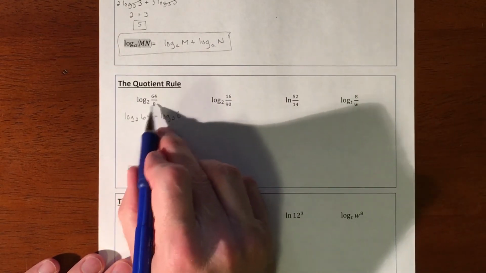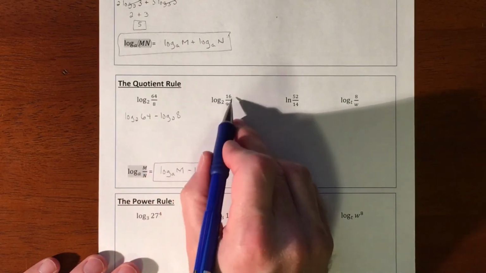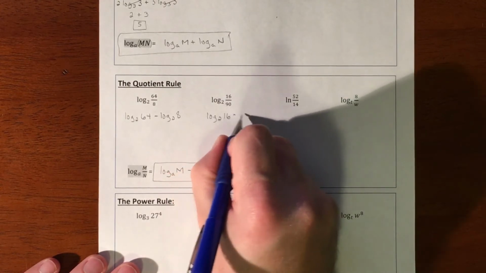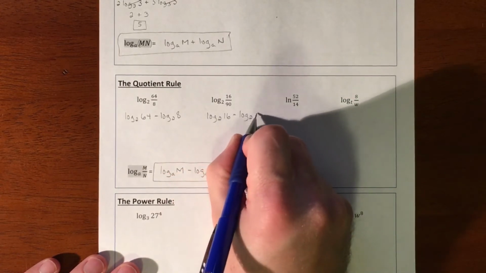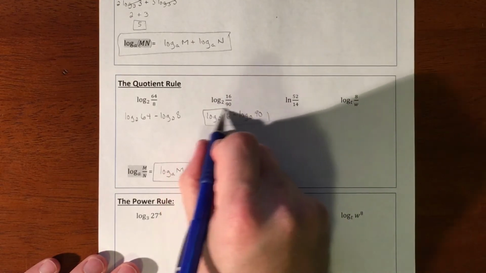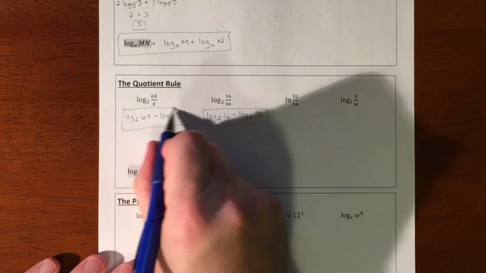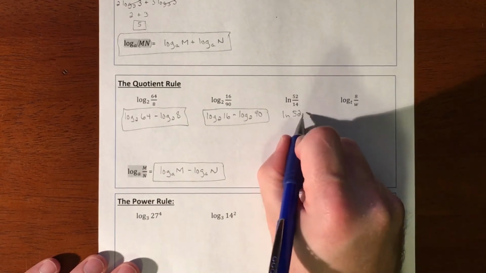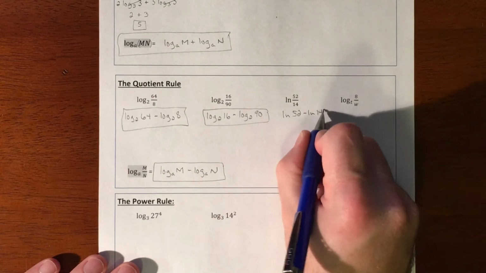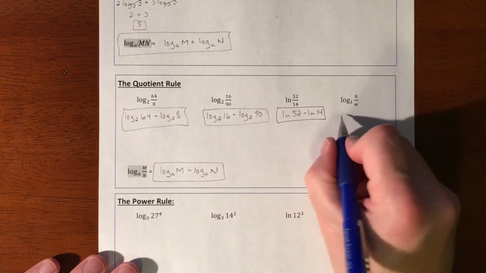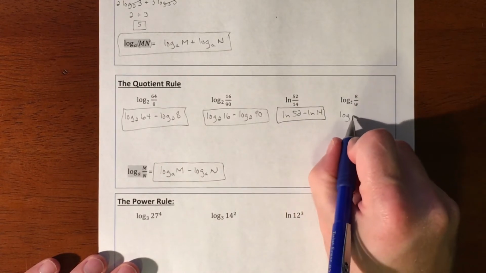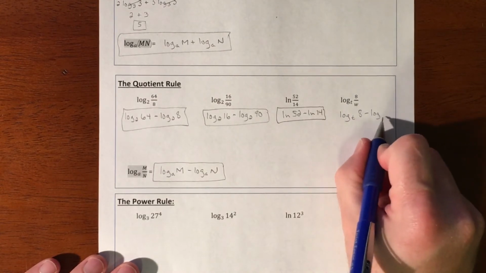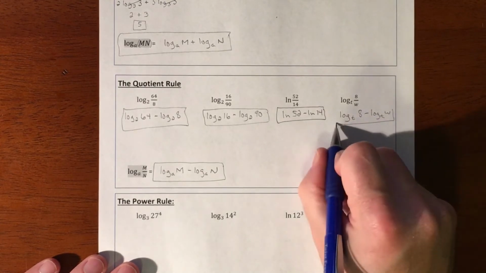Notice how we have two values here, so we should have two logs here. And then here we should have two logs. And then here we should have two logs. So log base t of 8 minus log base t of w.